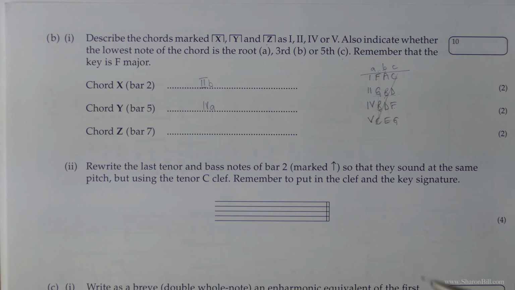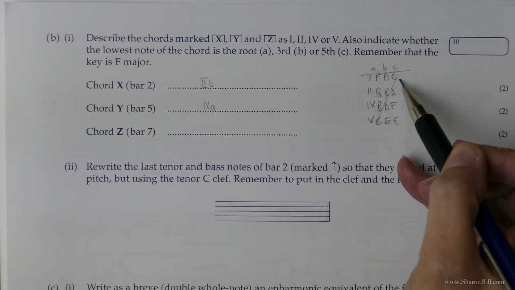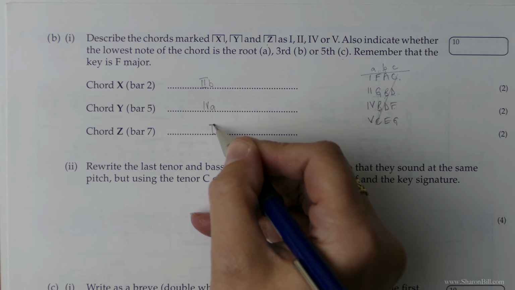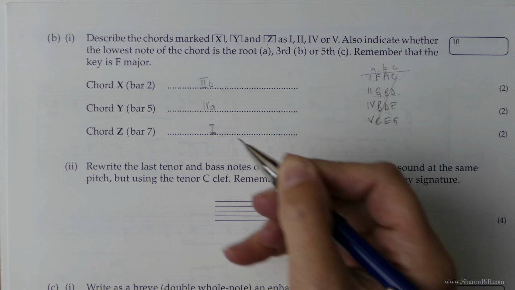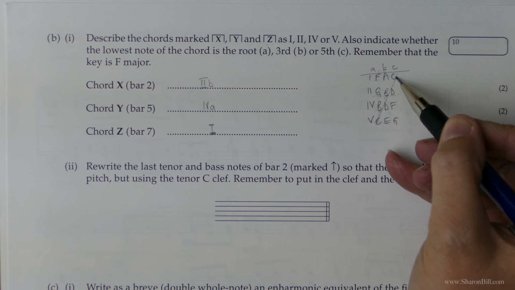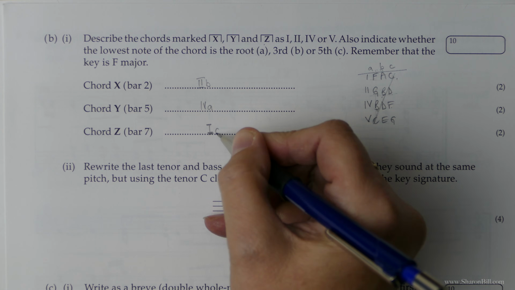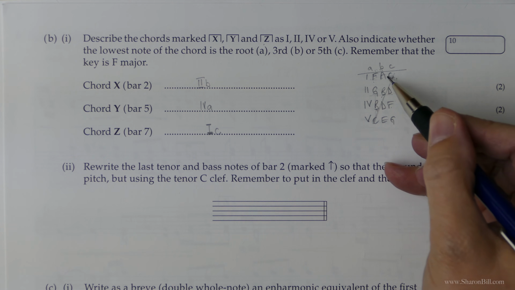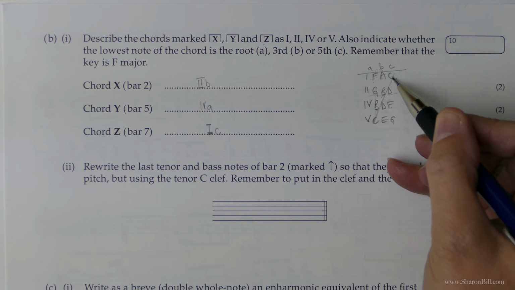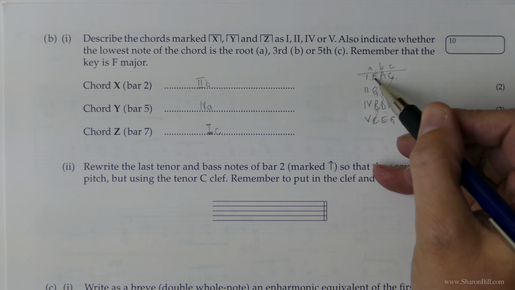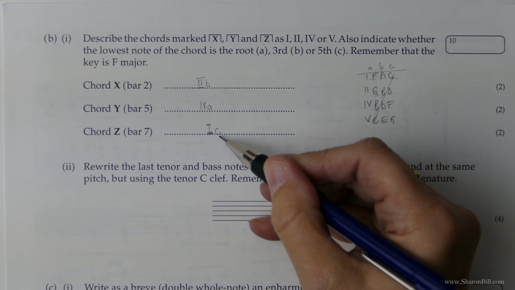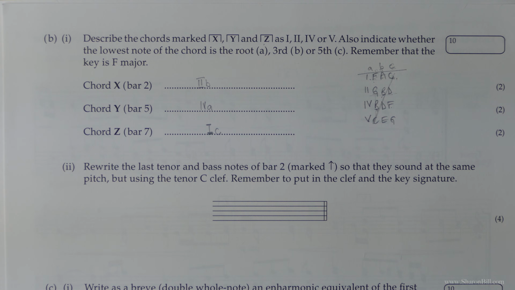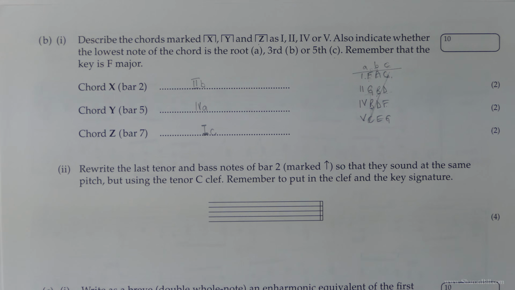So C, A, F, A. So chord 1 answers all of our notes. However, because the C is in the bass, we need to say that it's in C position. So we can see that the fifth note of the scale, the first, third, fifth, is the root note of this chord, and that's why we call it chord C. So that's that completed. Let's move on.